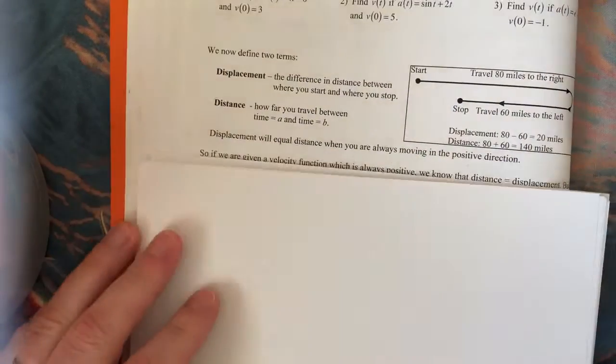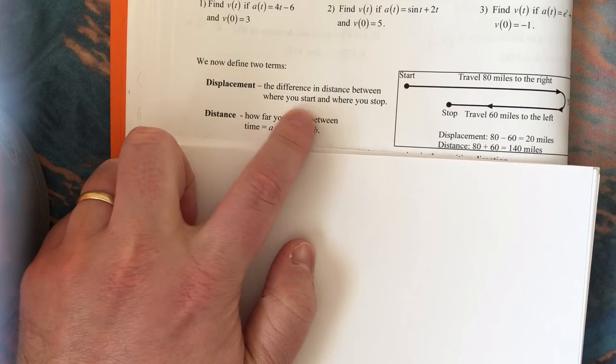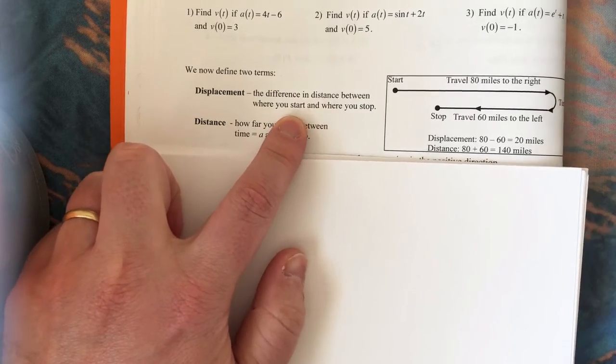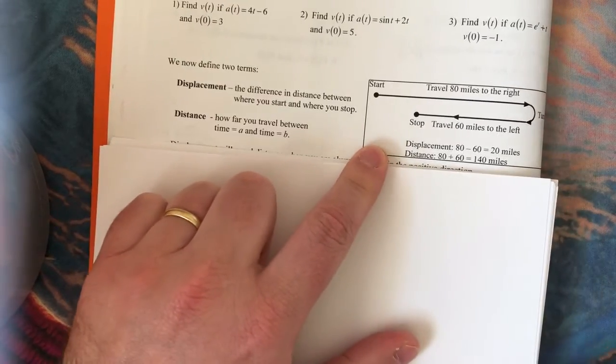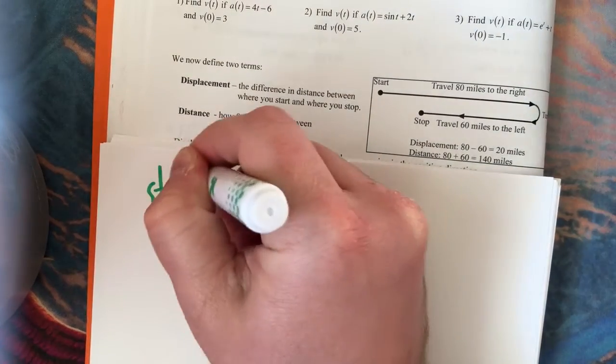Let's define two terms. Displacement: the difference in distance between where you start and where you stop. This is a really, really good diagram for us. So I'll just make it bigger.